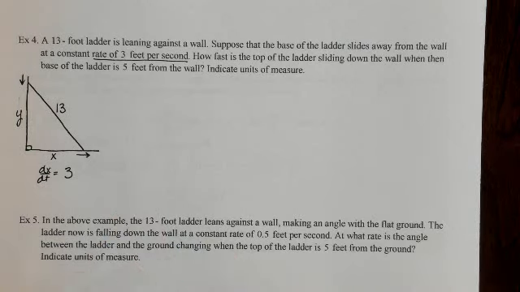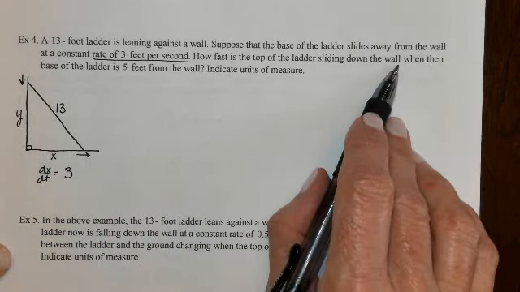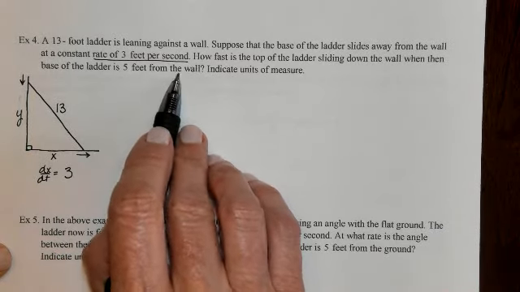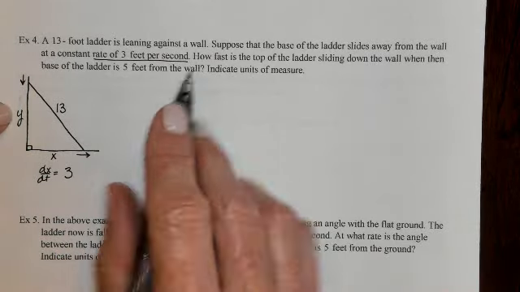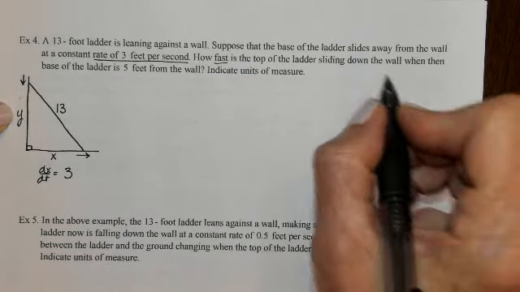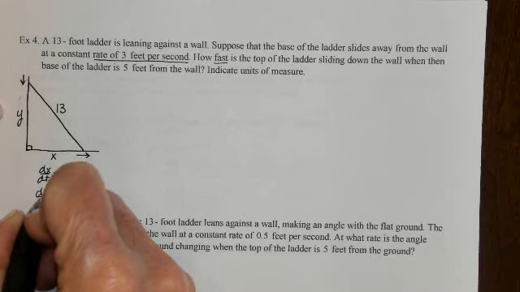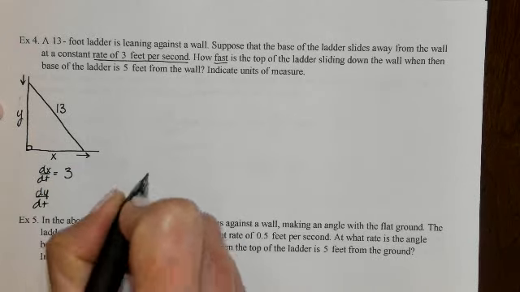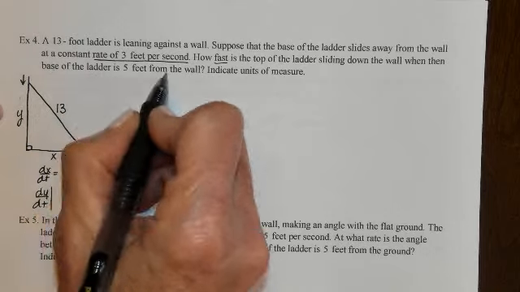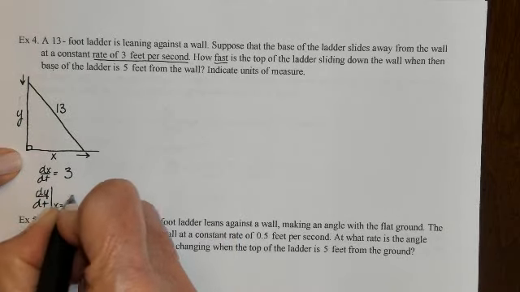Okay? How fast is the top of the ladder sliding down the wall when the base of the ladder is 5 feet from the wall? So we're looking for how fast, that's a rate, the top of the ladder slides down, so we're looking for the rate of change of y when the base of the ladder is 5 feet from the wall, so when x equals 5.